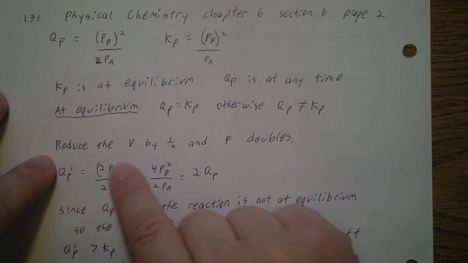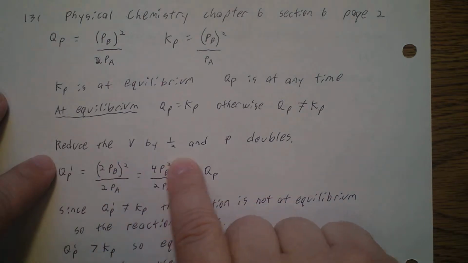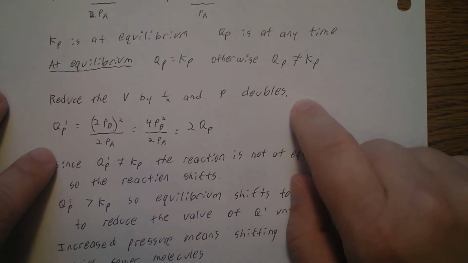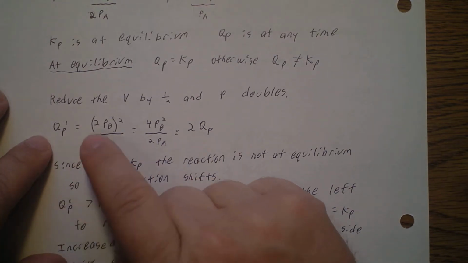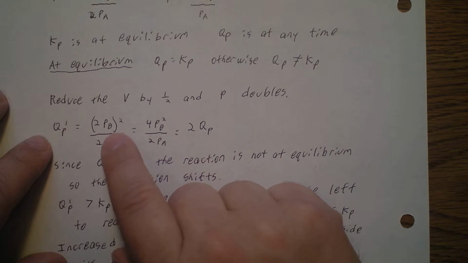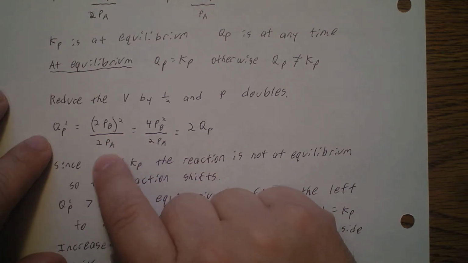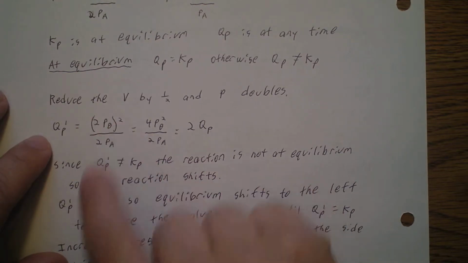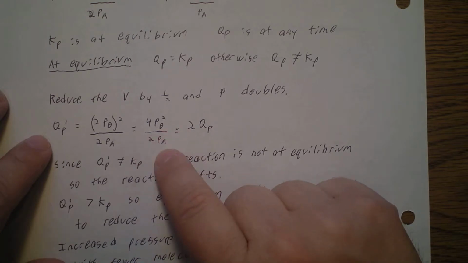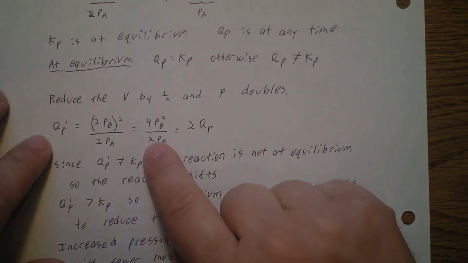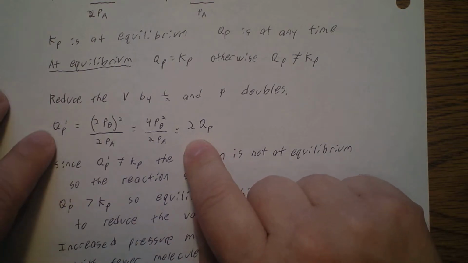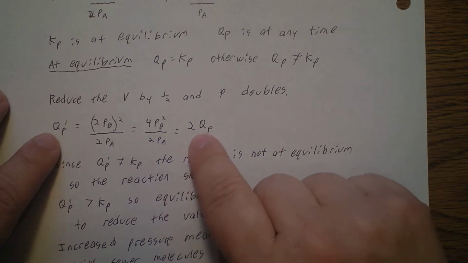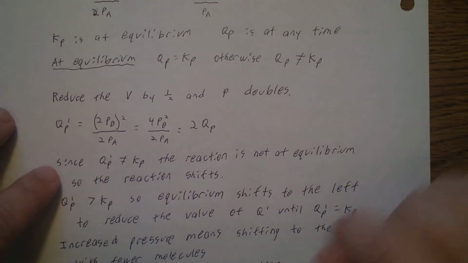Now, let's say that we reduce the volume by 1/2 to make the pressure double. Then we're going to have Qp prime, and that's going to be equal to 2 times Pb, squared, over 2 times Pa, so we end up with 4 Pb squared over 2 Pa. So that means after causing the pressure to double, our Qp is going to be double what it was before.